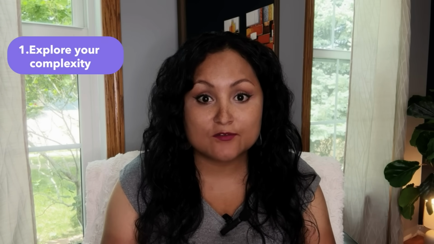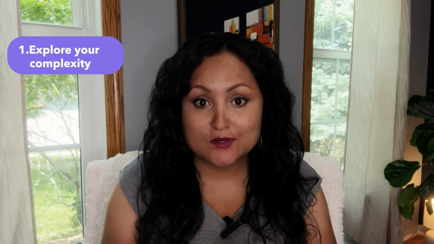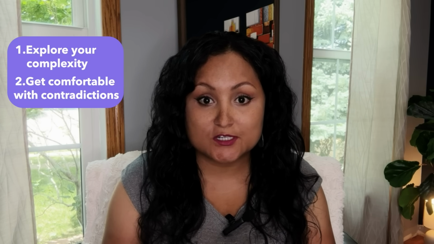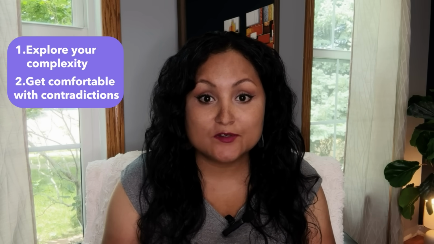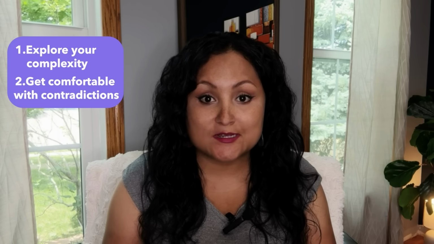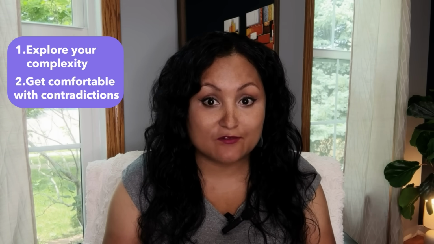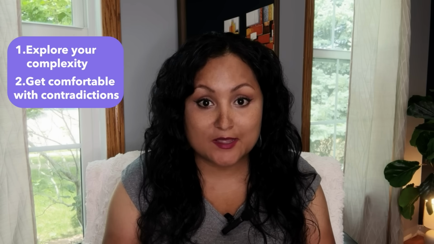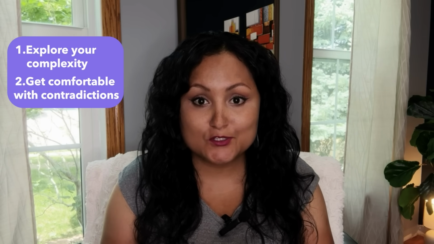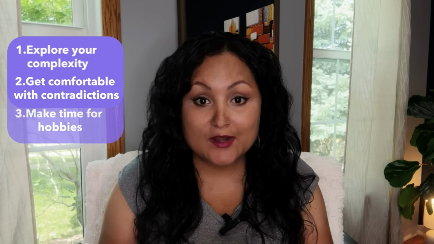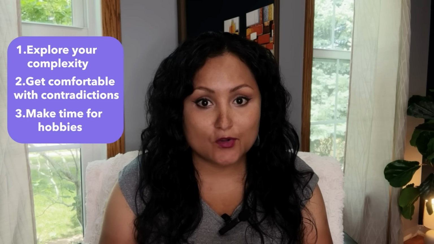The first one is to actively explore your sense of self. Get to know the different parts of your identity. The second idea is to get comfortable with contradictions. As you complete an inventory of your self aspects, you may find that there are nuances in how you present yourself in different environments. Don't try to simplify or rationalize your complexity. Instead, learn to appreciate your own ambiguity. It's a strength.